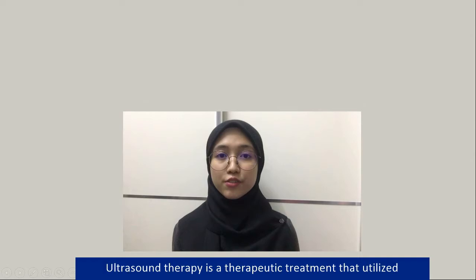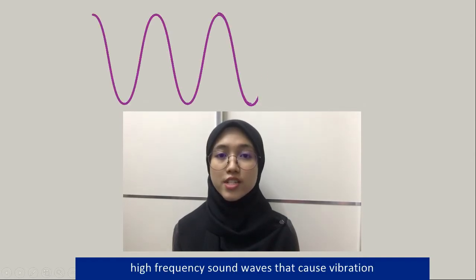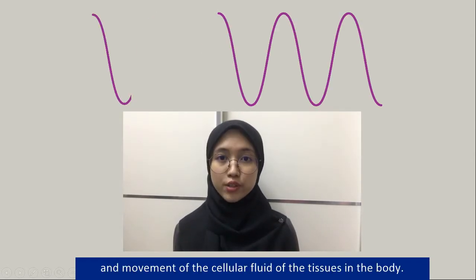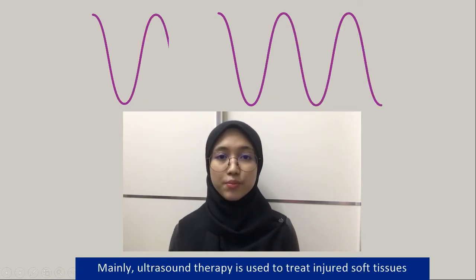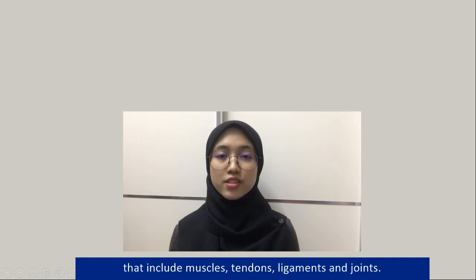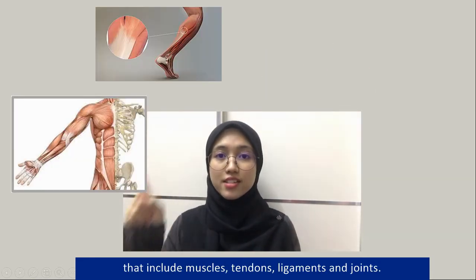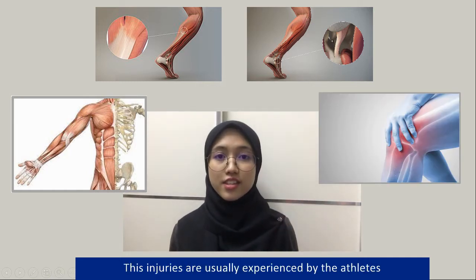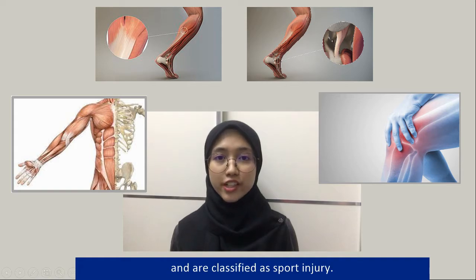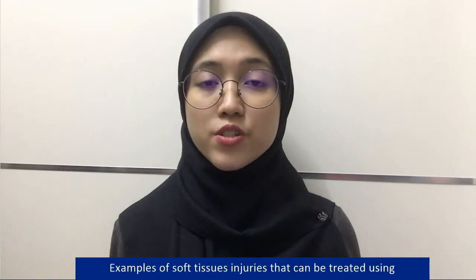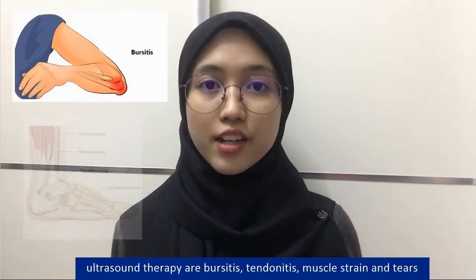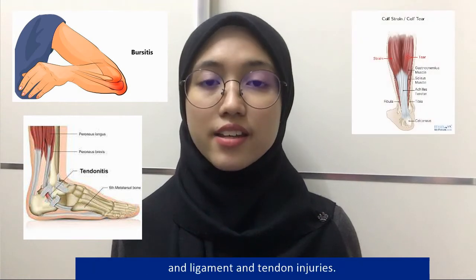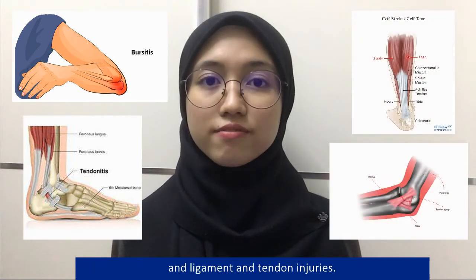Ultrasound therapy is a therapeutic treatment that utilizes high-frequency sound waves that cause vibration and movement of cellular fluid of the tissues in the body. Mainly, ultrasound therapy is used to treat injured soft tissues that include muscles, tendons, ligaments, and joints. These injuries are usually experienced by athletes and are classified as sport injuries. Examples of soft tissue injuries that can be treated using ultrasound therapy are bursitis, tendonitis, muscle strain and tears, and ligament and tendon injuries.